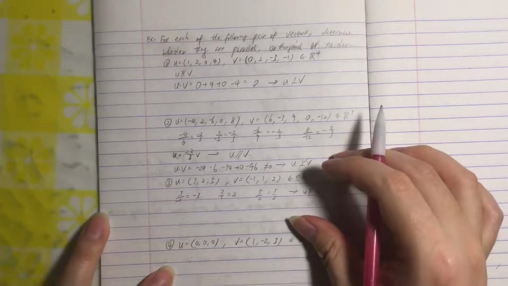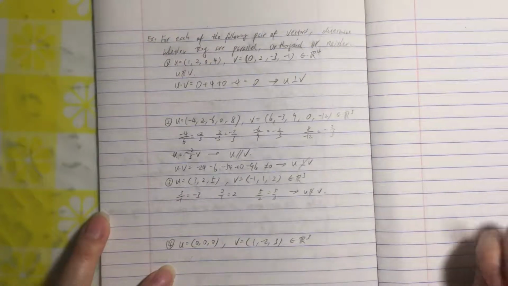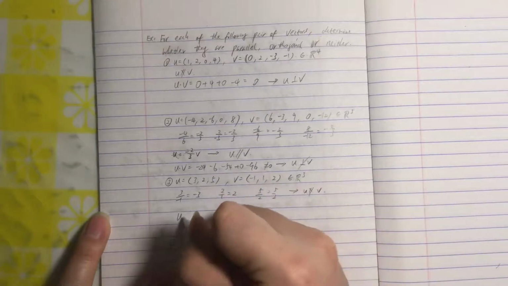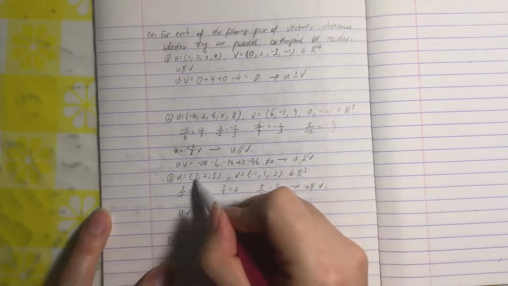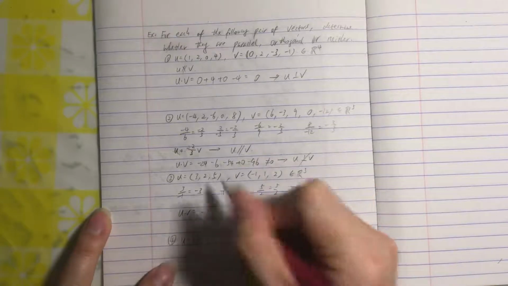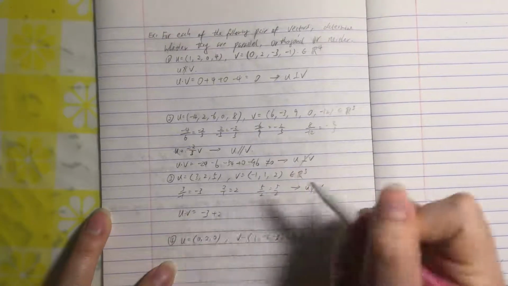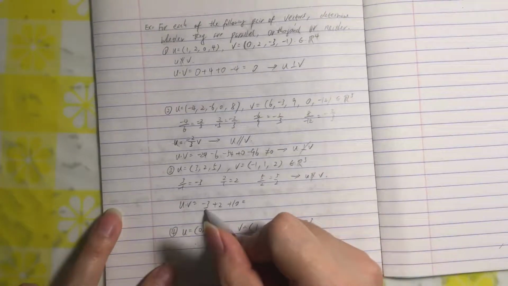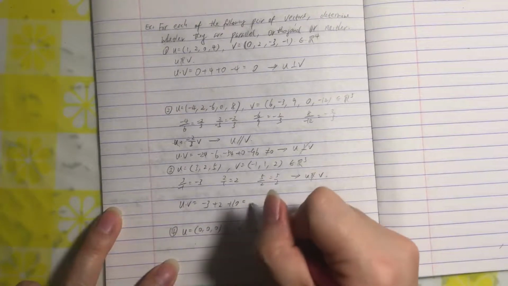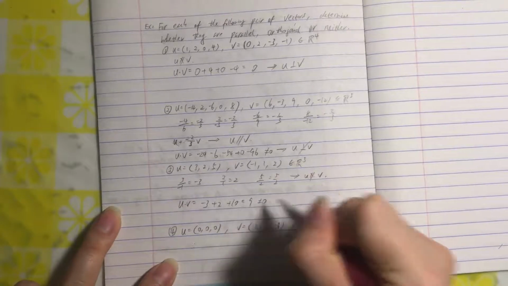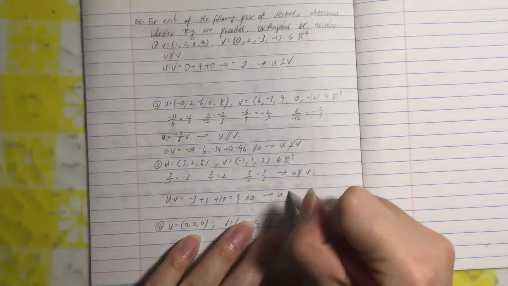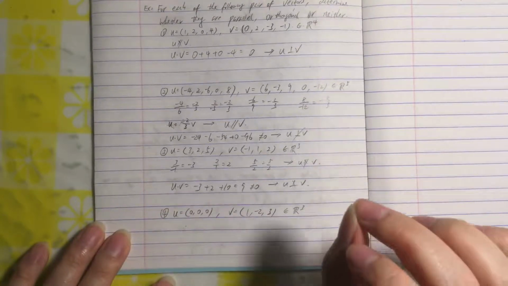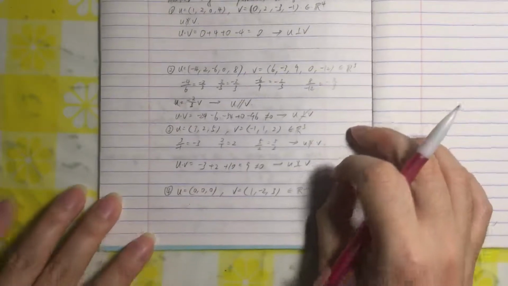Now, are they orthogonal? Let's check their dot product. What's u dot v? 3 times -1 is -3. 2 times 1 is 2. 5 times 2 is 10. Altogether, -3 plus 2 is -1. -1 plus 10 is 9. 9 is not 0. So u is not orthogonal to v. So they are neither parallel nor orthogonal.